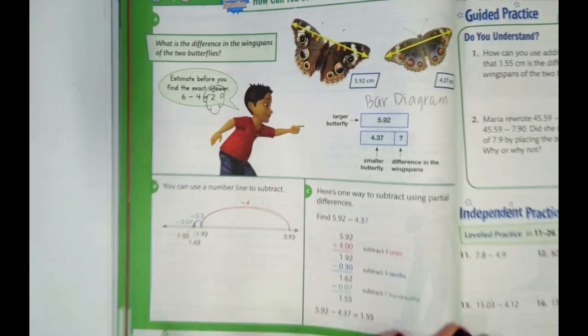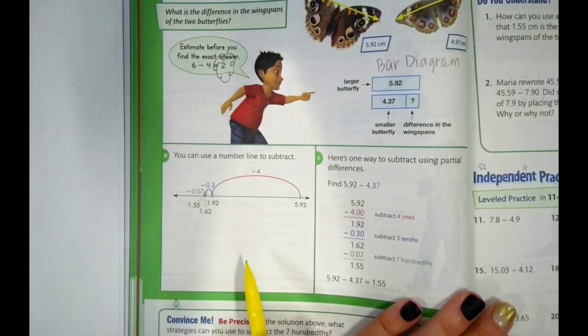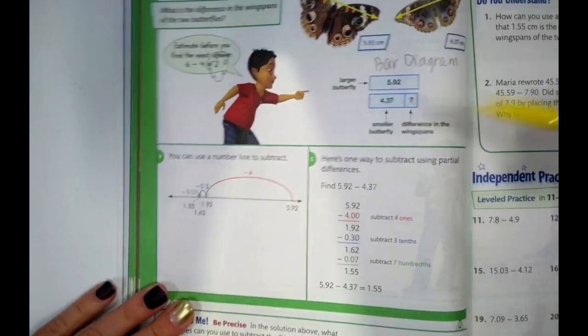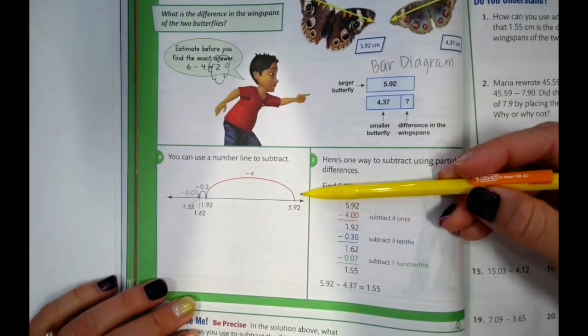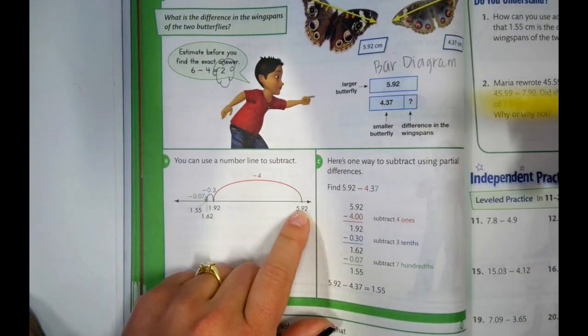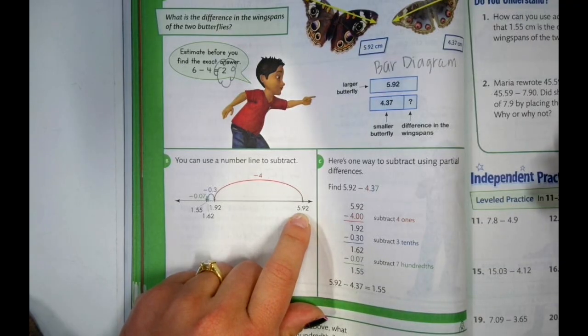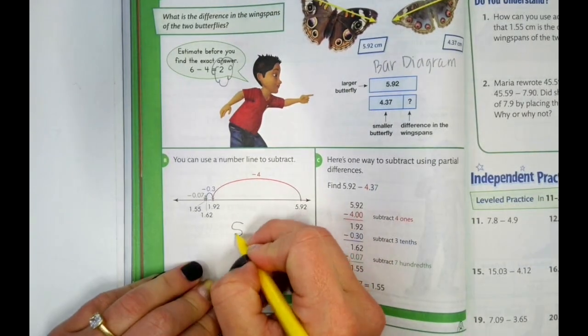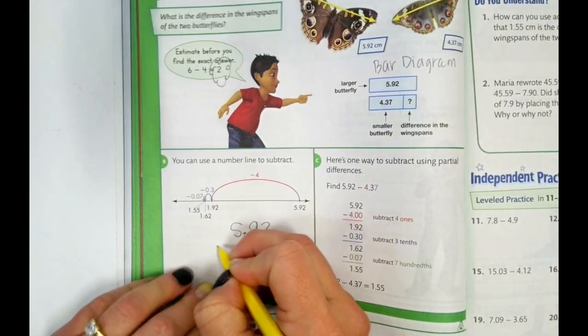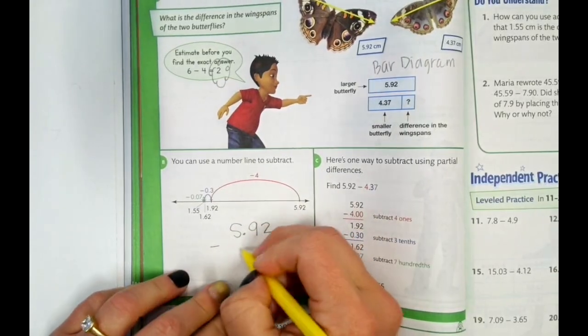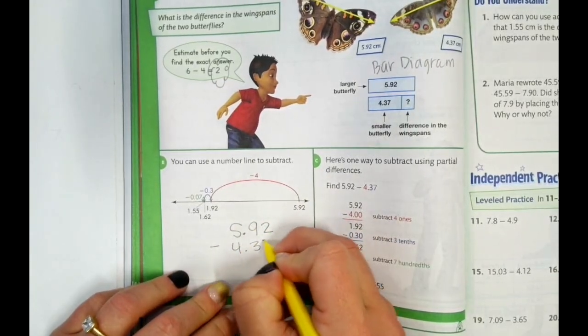Okay, another way to use subtraction, in addition to what I showed you on the solve and share, is a number line. I would not use this way, but I'm going to show it to you. If I had 5.92, I could subtract my 4 wholes first, because remember, it was 5 and 92 hundredths minus 4 and 37 hundredths.